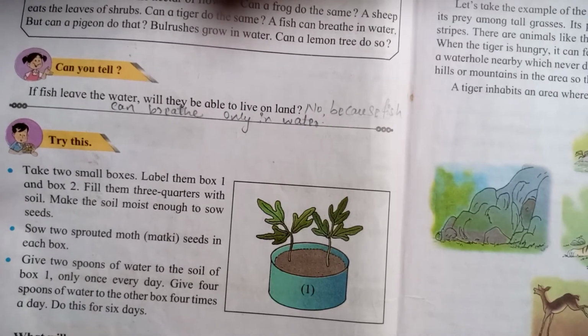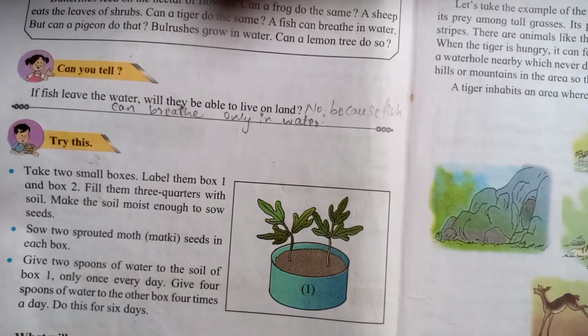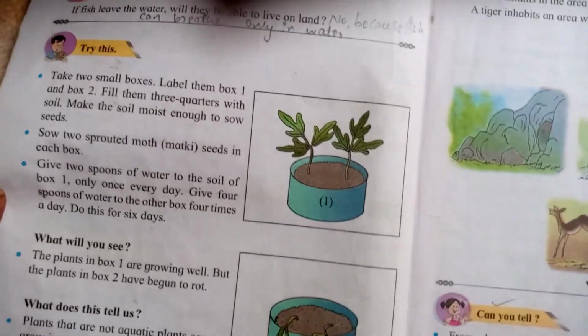No, children, because fish can breathe only in water. Only in water can fish breathe. Because of that, water is very important for fish. Now two experiments are given here.